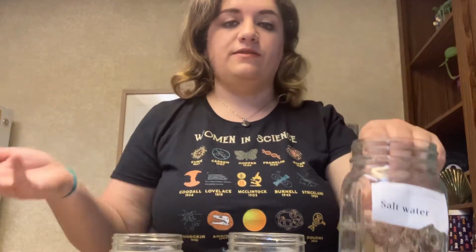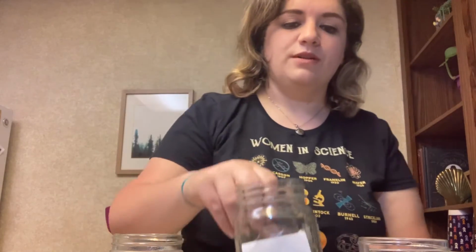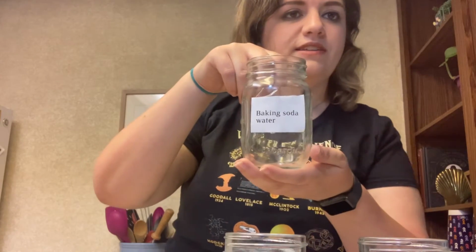So you need at least 2 jars because we want one for sure with some plain water, and I labeled mine, and you want one with salt water, and that'll be the difference between freshwater and saltwater. But I'm also going to do this experiment with sugar water and baking soda water, and you could try it with some other things too. But these are the 4 that I'll be doing.